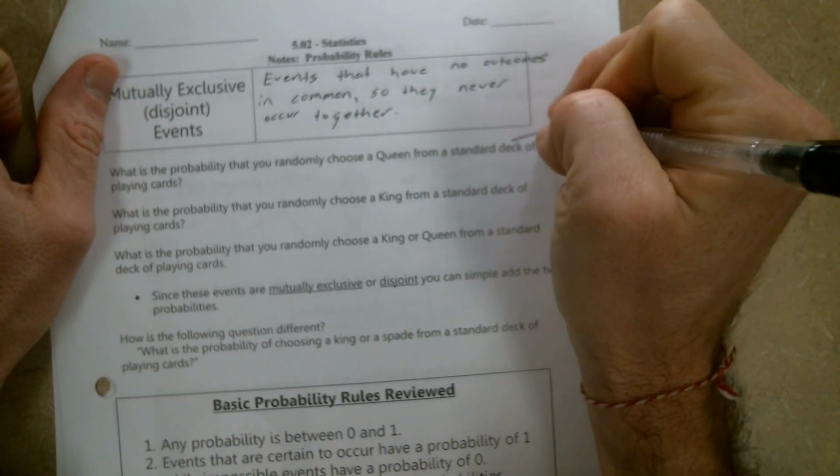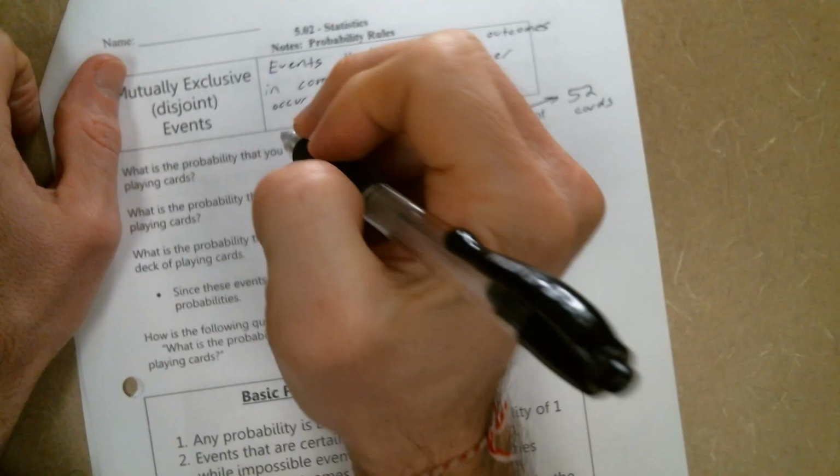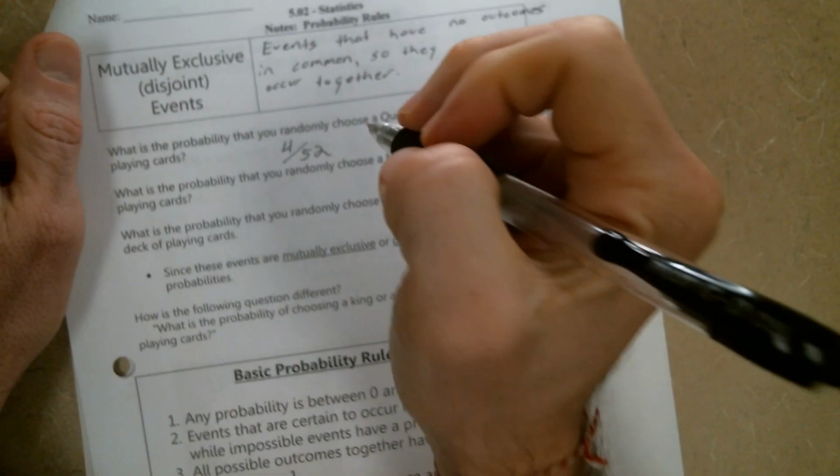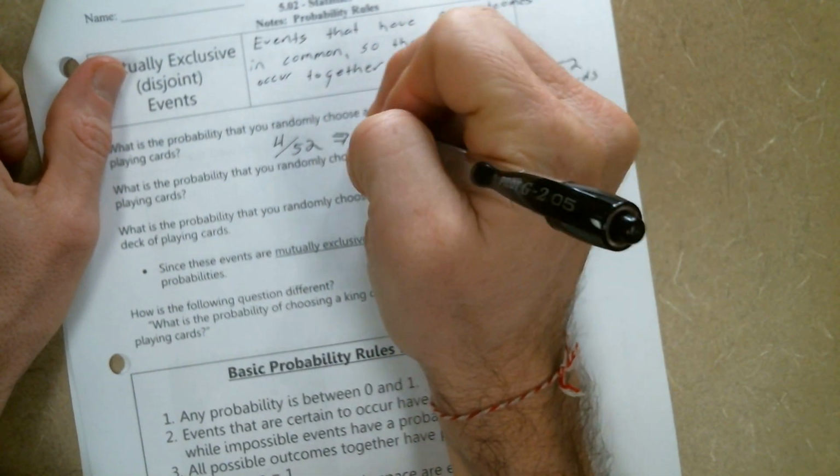So let's kind of go through this thought exercise here that focuses on a deck of cards. What is the probability that you randomly choose a queen from a standard deck of playing cards? So we're going to assume that's not including the jokers. So that means that there are 52 cards in total. So the probability of choosing a queen, there are 4 suits in a deck. So 4 out of 52, which reduces to 1 out of 13. All right, there are 13 different cards because you have the ace through the 10, and then you have jack, queen, king.